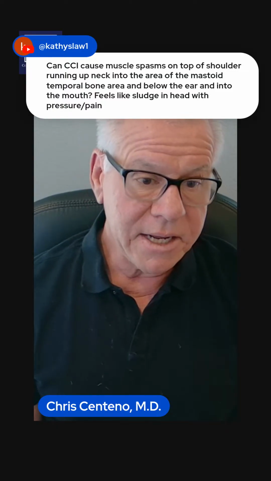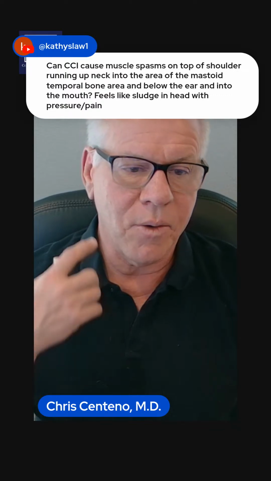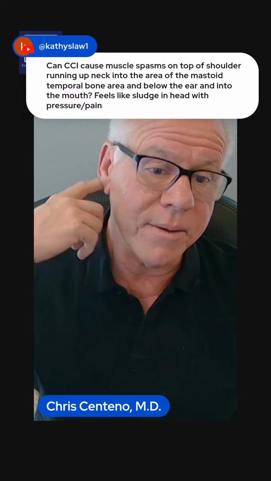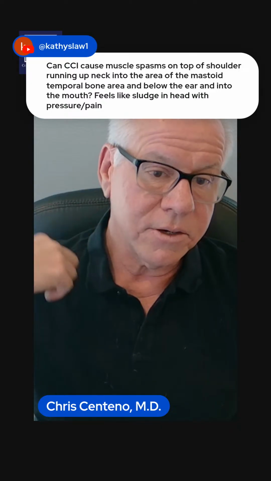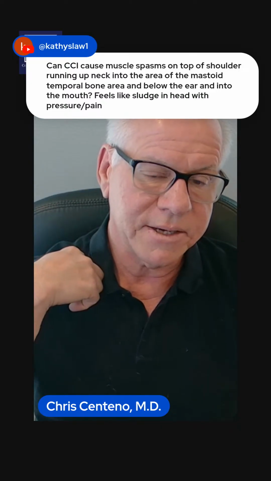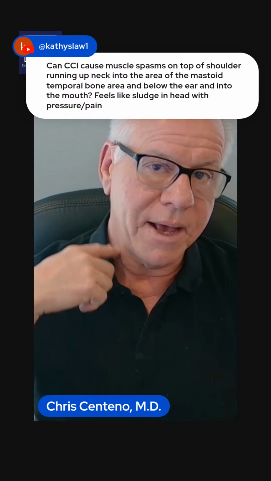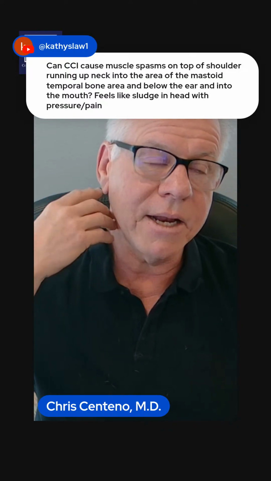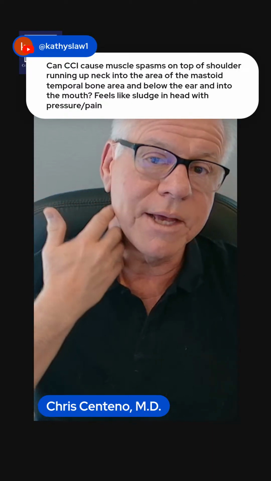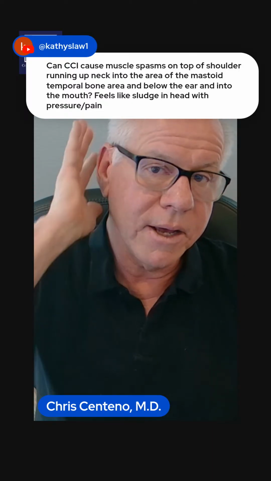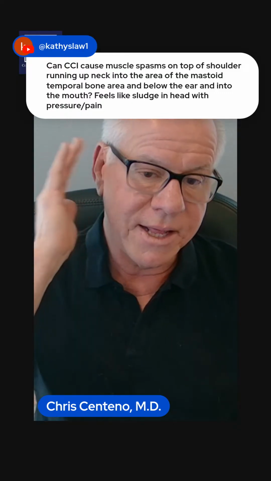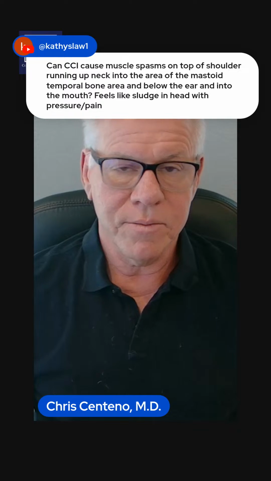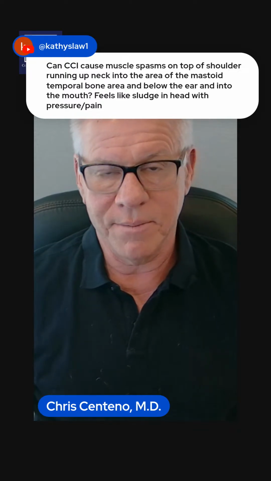It can, yes. We see CCI patients that get quite a bit of tightness in the sternocleidomastoid here, also tightness in the upper trapezius. With sternocleidomastoid irritation of the superficial cervical plexus, you can get pain into a couple of possible places along in here, down here, and up into the side of the head, very much into that ear area. So you may be describing the effects of a tight sternocleidomastoid muscle irritating the superficial cervical plexus.